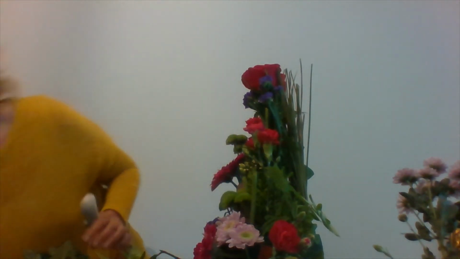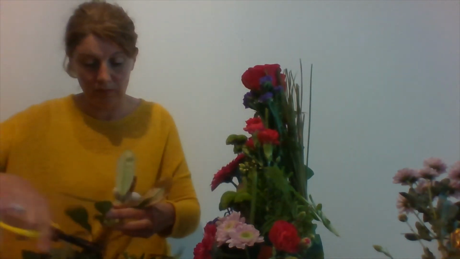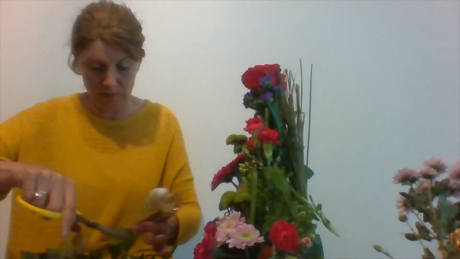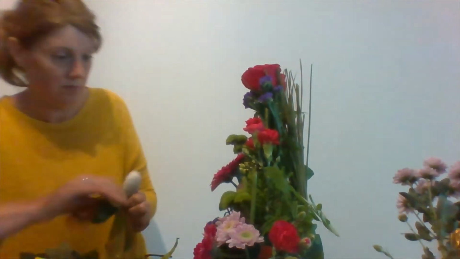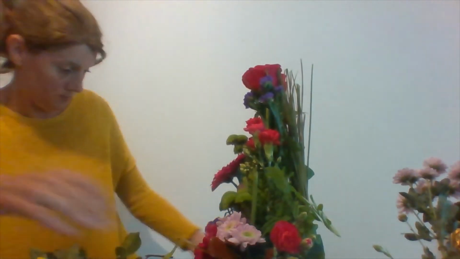Put a bit the other side as well, just to balance it. All right, I think that's full enough. One of the things about any flower arrangement as well is knowing when to stop, because you can overdo it.